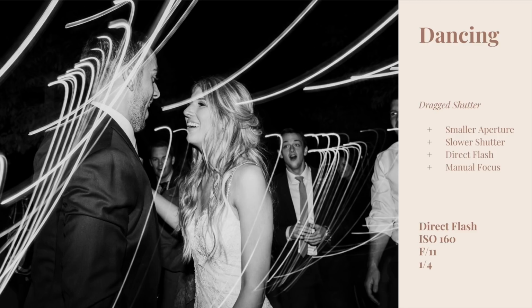That is so that I have time to move my camera and I can record that movement, which is creating that streak of light. I am shooting with a direct flash and I'm shooting in manual focus. So I take one image and get the focus, and then I switch it to manual so that it is quickly focusing. I direct my camera at my subject and the flash will go off, and then I will shake my camera around, and then you see these streaks of light.